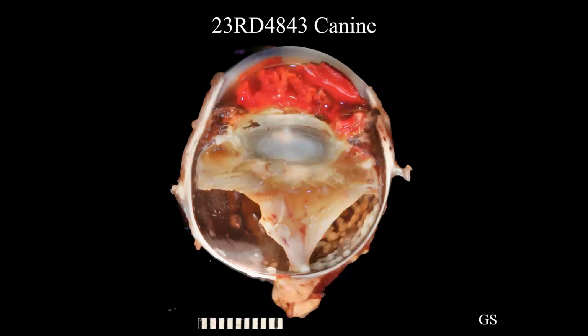This is a 10-year-old German Shepherd. The history we got was not very verbose. They say hyphema and 3 weeks duration, and secondary glaucoma. So once again, the history we got was hyphema of 3 weeks duration and secondary glaucoma. That is all the information we got.